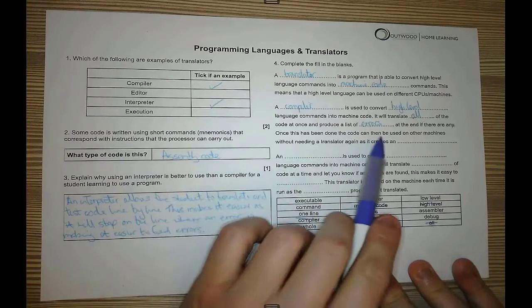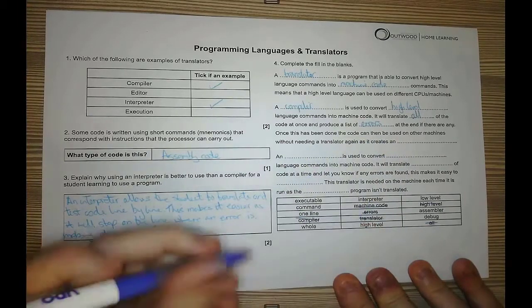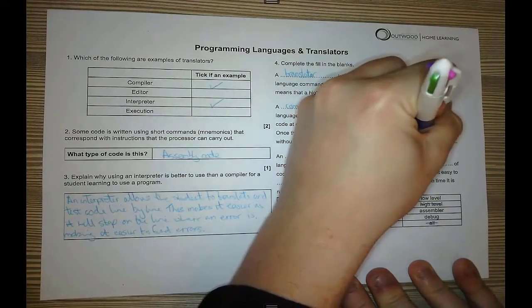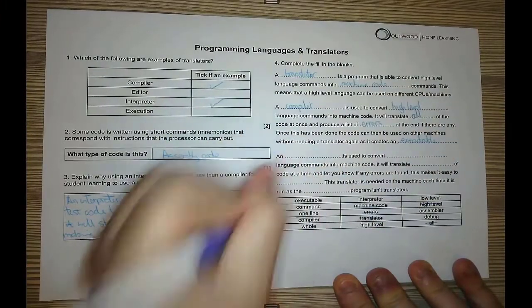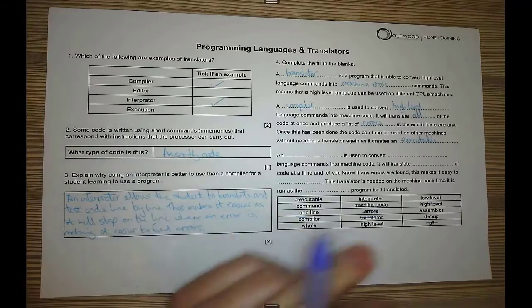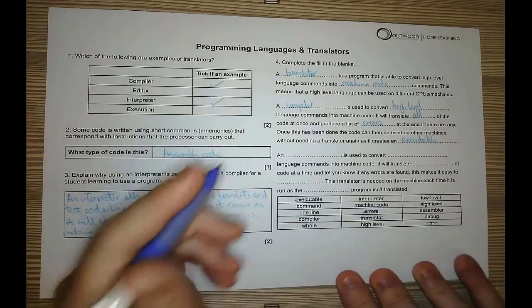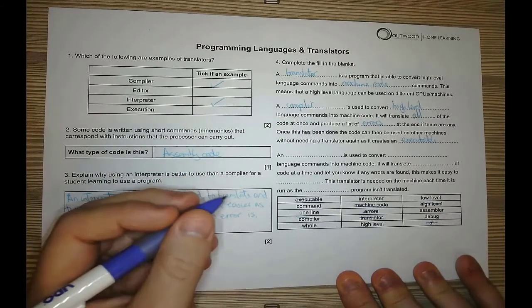Once this has been done, the code can then be used on other machines without needing a translator again, as it creates an executable. Okay, so when something's been compiled, it will normally create an exe file, so that you can then take the exe file, put it on another computer and just run it like a normal program without needing a translator to run it. And then that leaves our other type of translator.